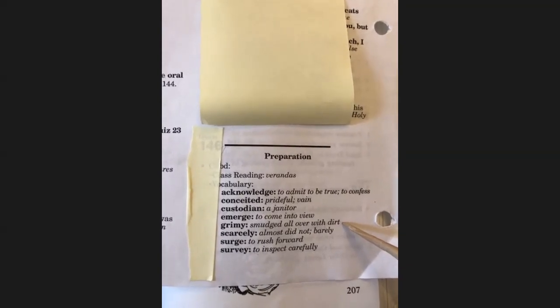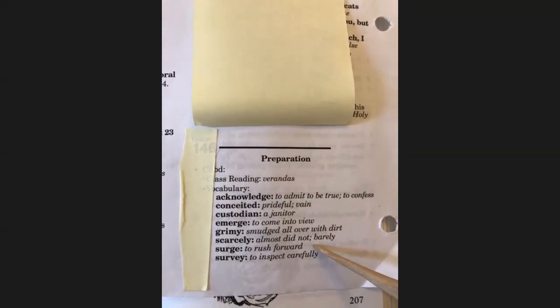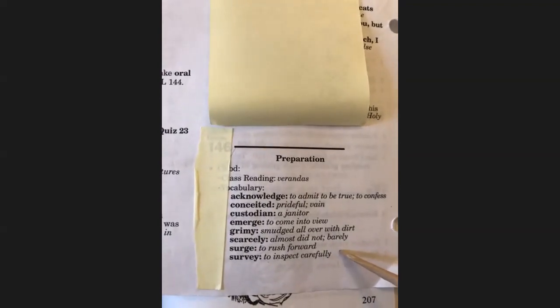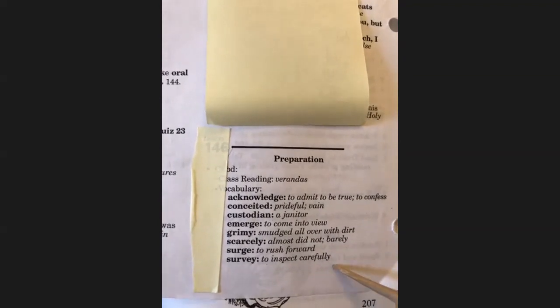Emerge, to come into view. Grimy, smudged all over with dirt. Scarcely, almost did not, barely. Surge, to rush forward. And survey, to inspect carefully.